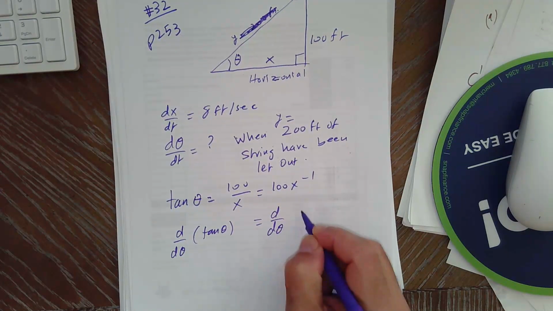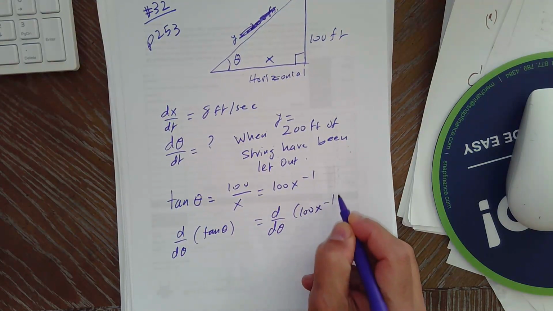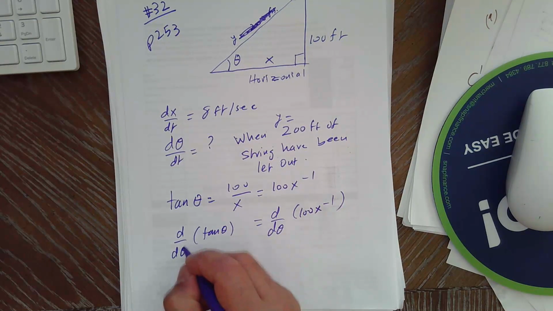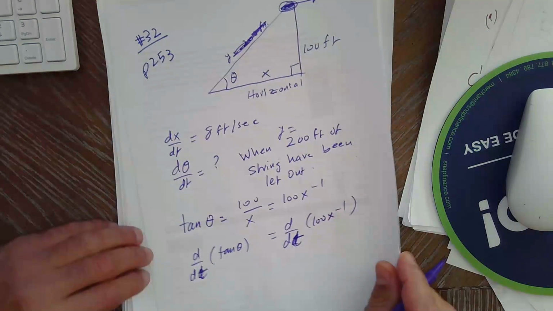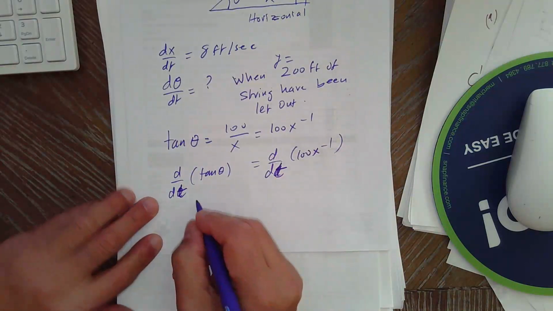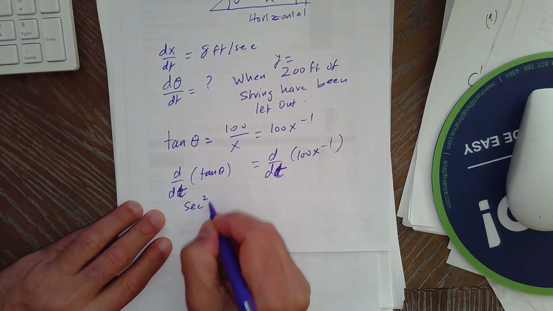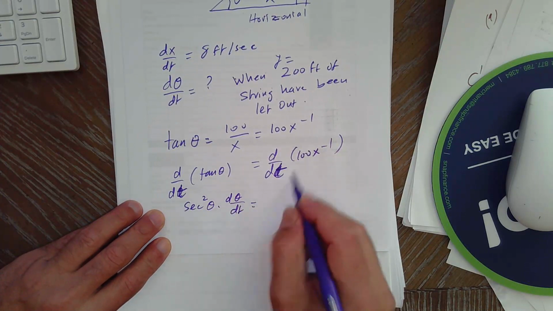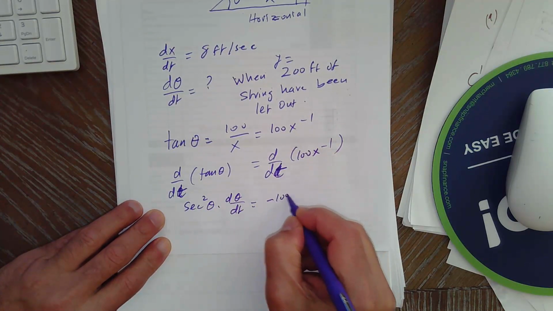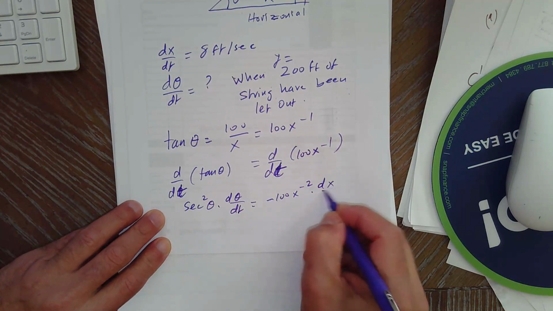Derivative with respect to t of 100 x to the negative 1. Related rates, always you differentiate with respect to time. So that's going to be secant squared theta times derivative of theta with respect to t, which is negative 100 x to the negative 2 times dx by dt.